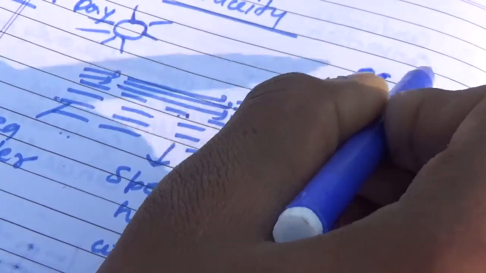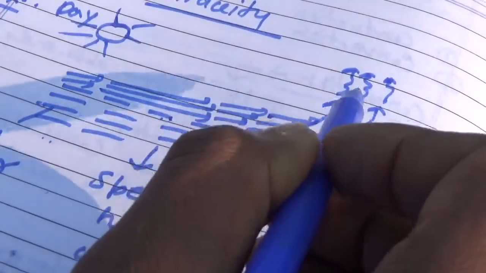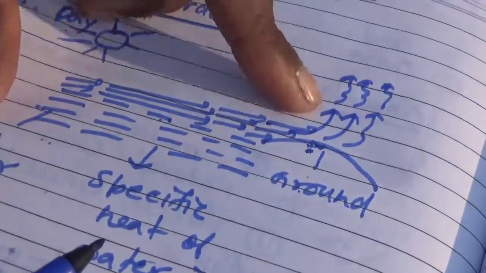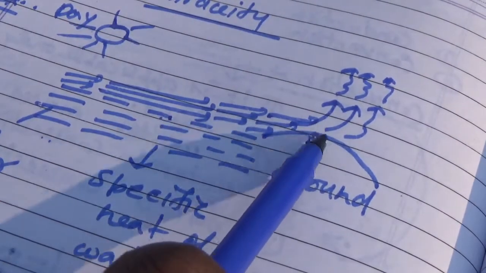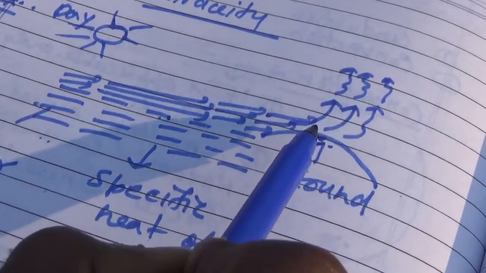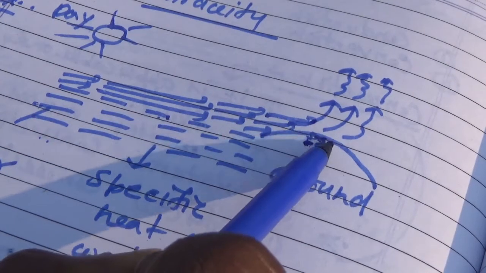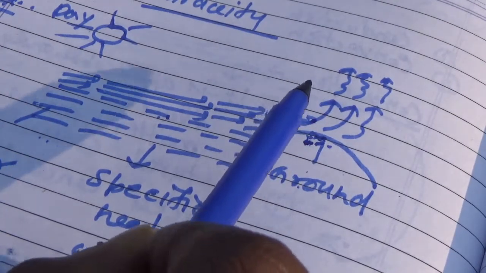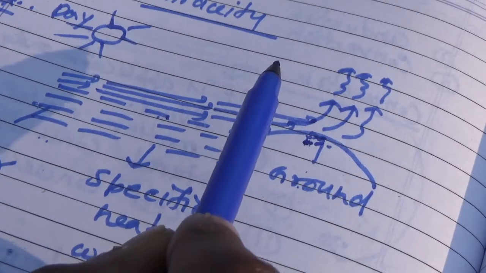Why will it go upward? Because this ground was hot, and the air in contact with the hot ground becomes warm. When it warms, this warm air has low density because its volume expands.